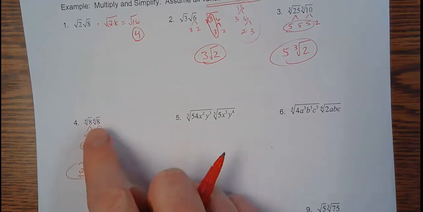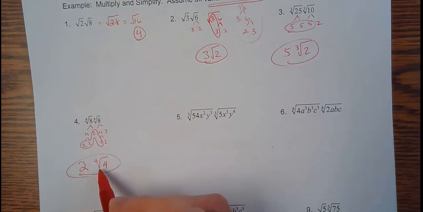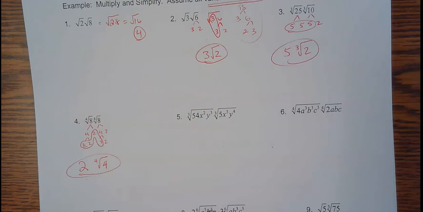Again, you could use your calculator to take the fourth root of 8 times the fourth root of 8, get a decimal, and then compare it to what this is, the decimal. If they're the same thing, you got them right.